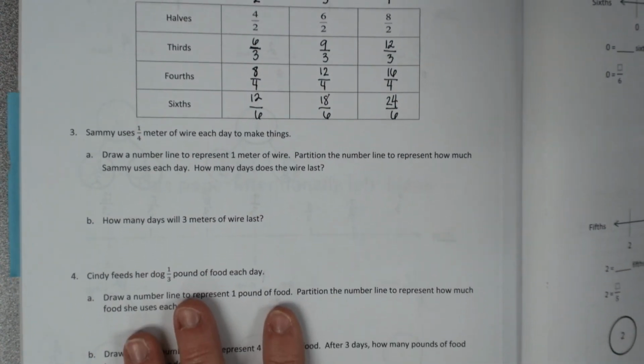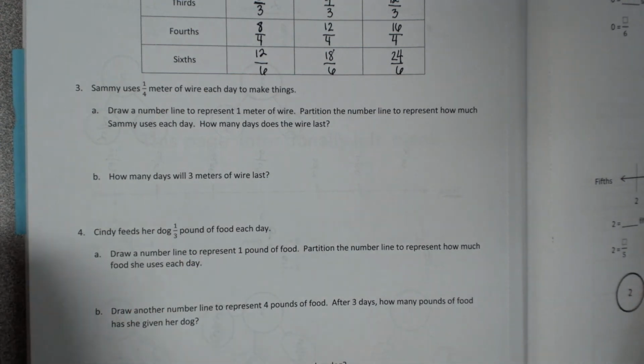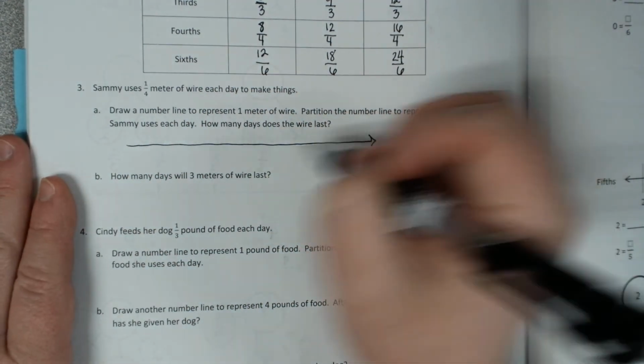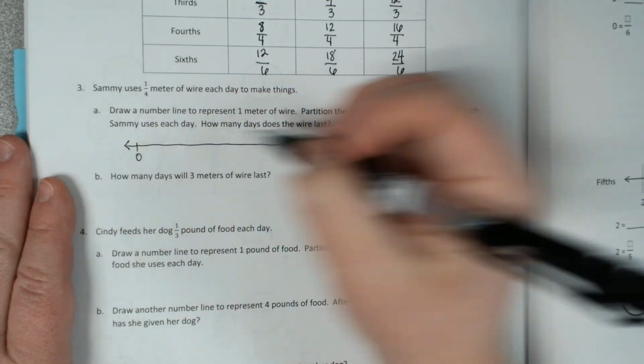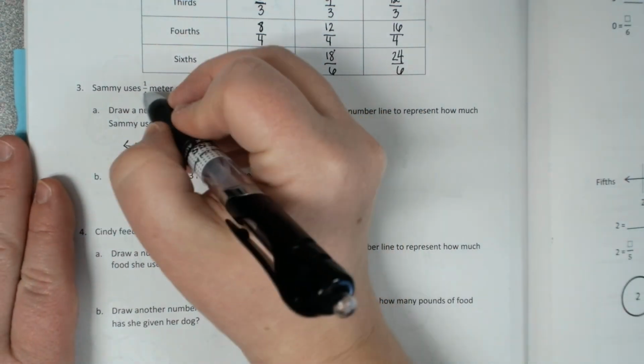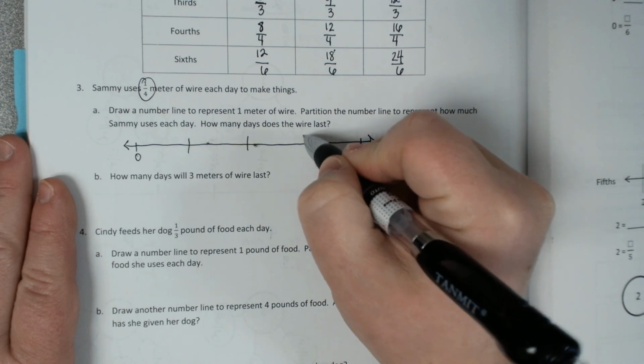Number 3 says Sammy uses 1/4 meter of wire each day to make things. Draw a number line to represent 1 meter of wire, from 0 to 1. Partition the number line to represent how much Sammy uses. So he uses 1/4, so I'm going to break it into fourths, right?